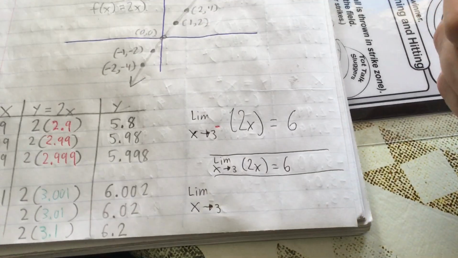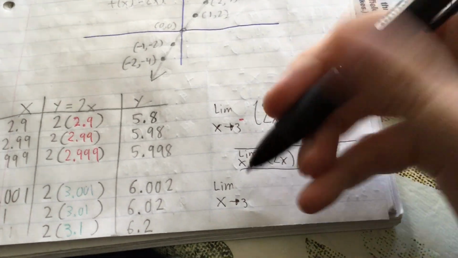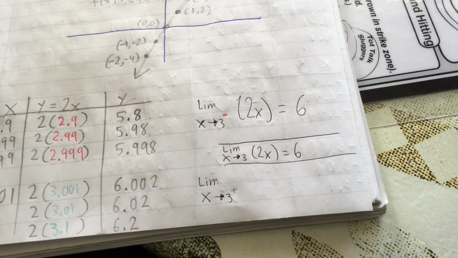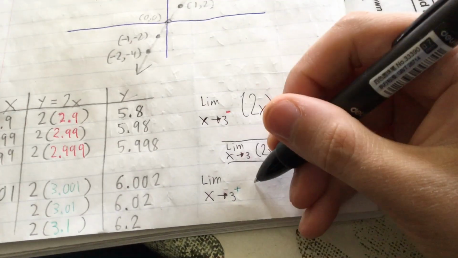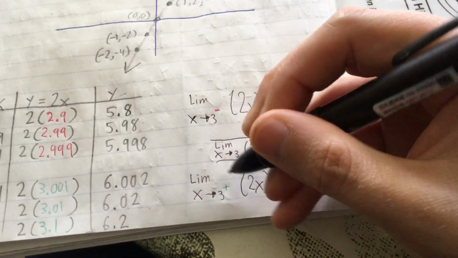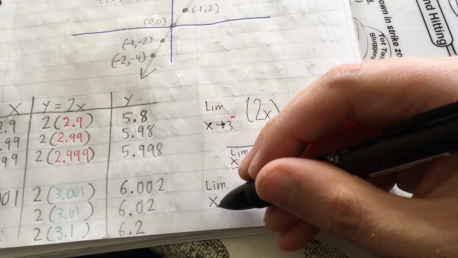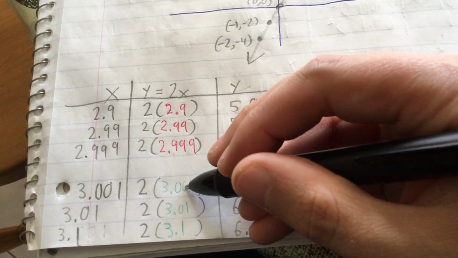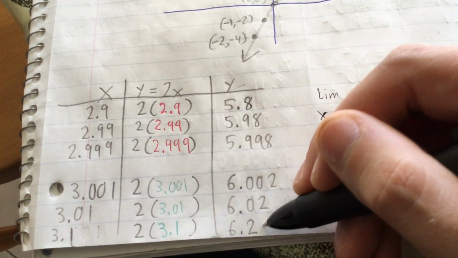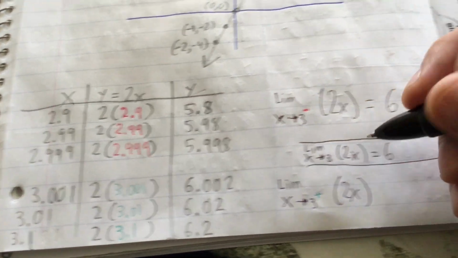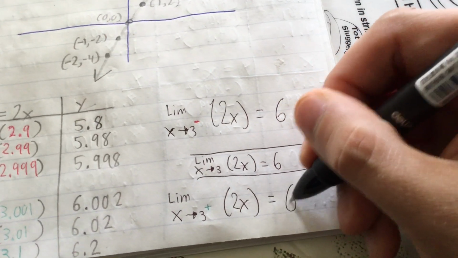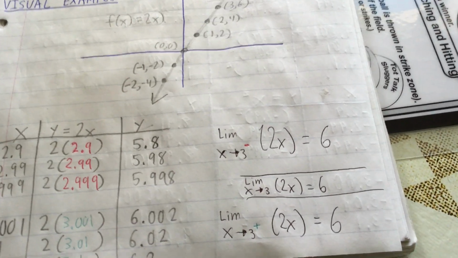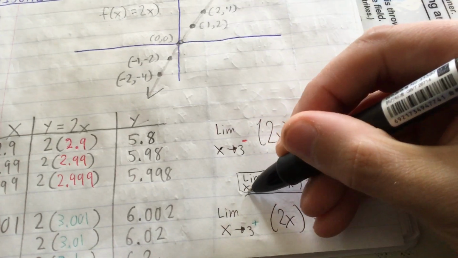and still the limit as x approaches 3 from the left side got closer and closer and closer to 6. And let's take a look from the right side. The limit as x approaches 3 from the right side of 2x, we're going to try to figure out where does y want to go as x gets closer and closer to 3 from the right side. So 3.1, 3.01, 3.001, we're getting 6.2, 6.02, 6.002. We're getting closer and closer to 6. So therefore, the limit as x approaches 3 for 2x is in fact 6.